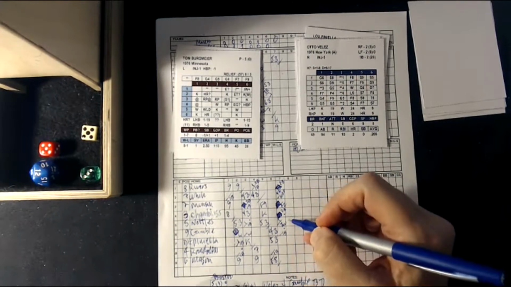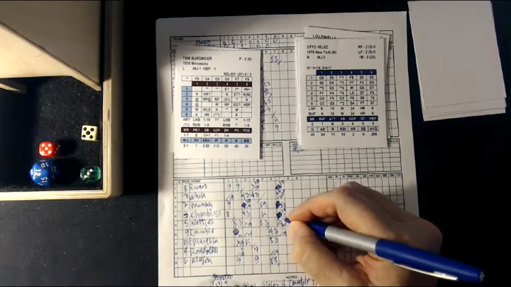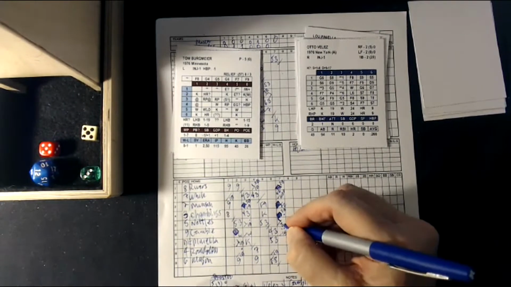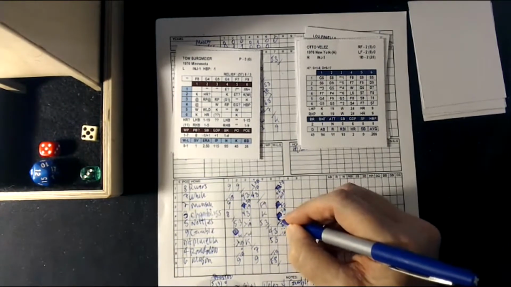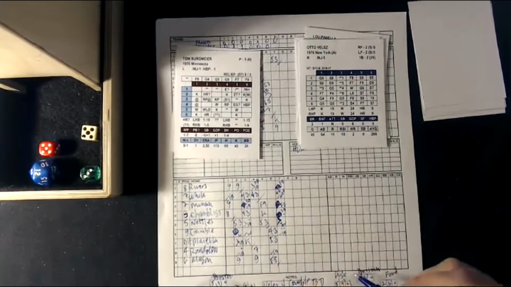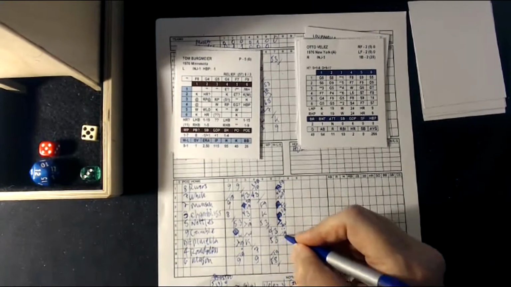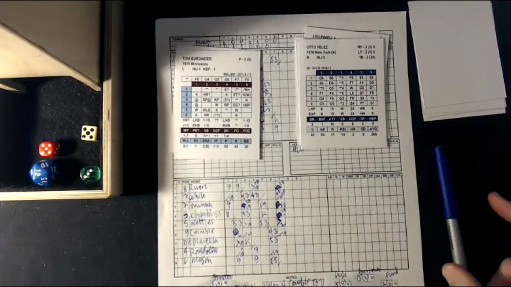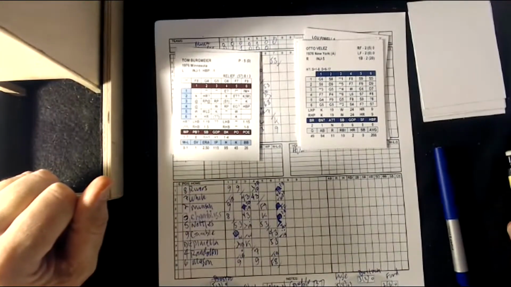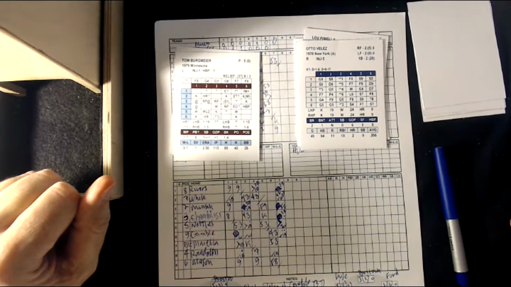RBI single for Nettles. 2 RBIs, actually. 2-run score. That's plenty. Nettles is going to stop at second base. He tripped going between first and second. He ends up stopping. It's only a single. He's not going to try for third, even though it was a single to right.